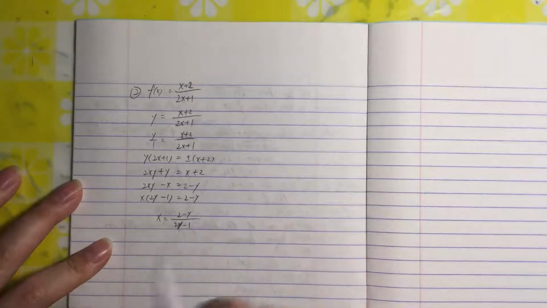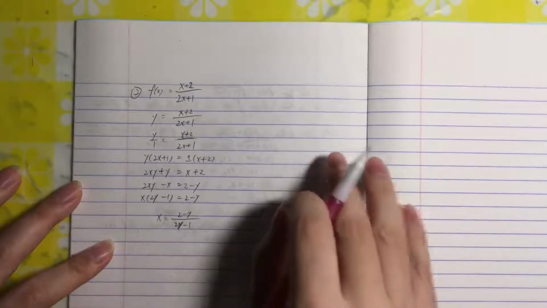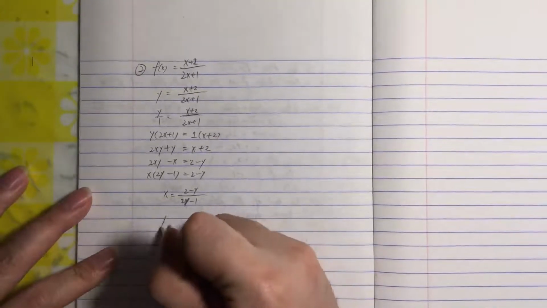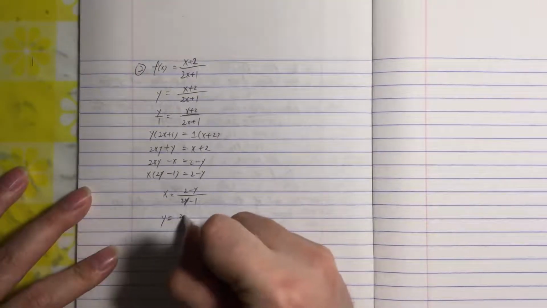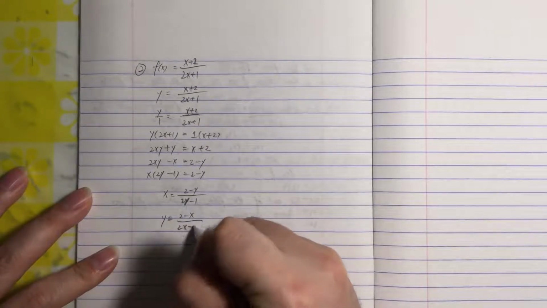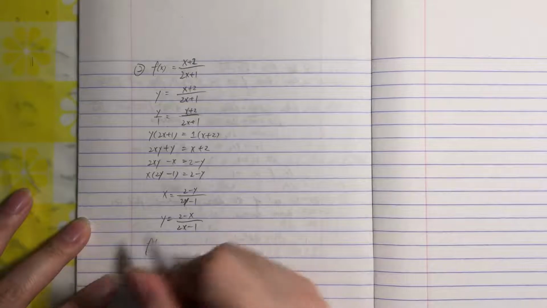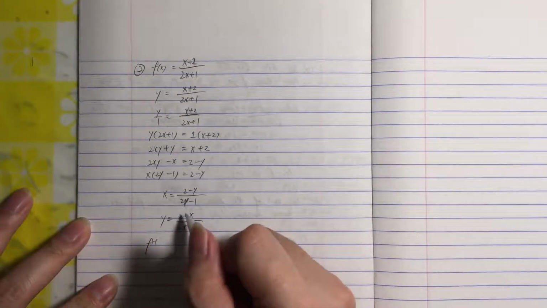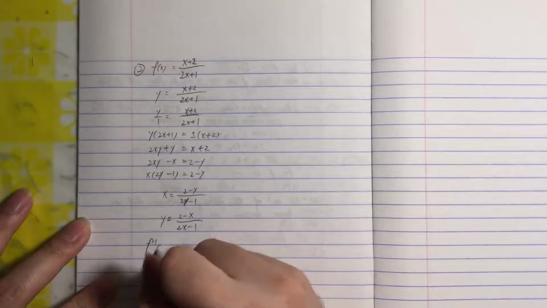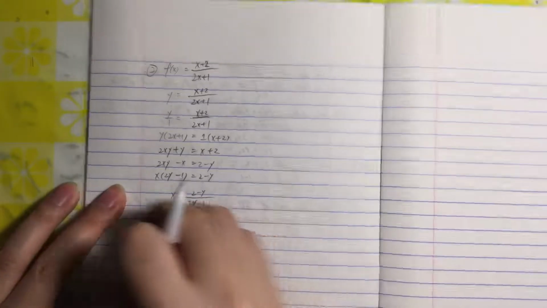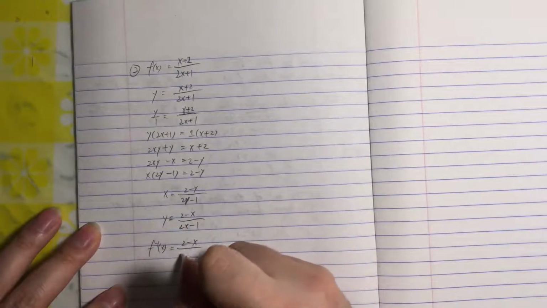Once I get x by itself, interchange x and y. I get y equals (2 minus x) over (2x minus 1). Once we get y by itself, that's the inverse of f of x. So the inverse of f of x is (2 minus x) over (2x minus 1).